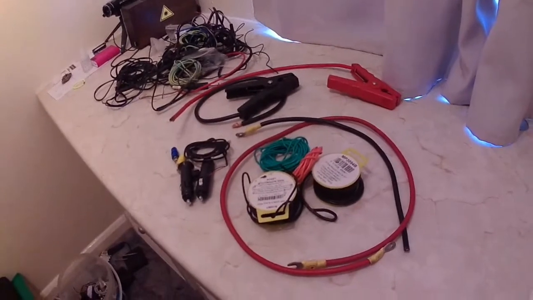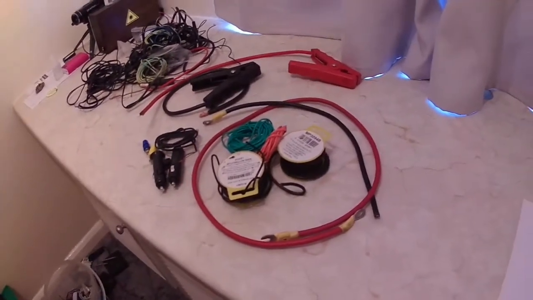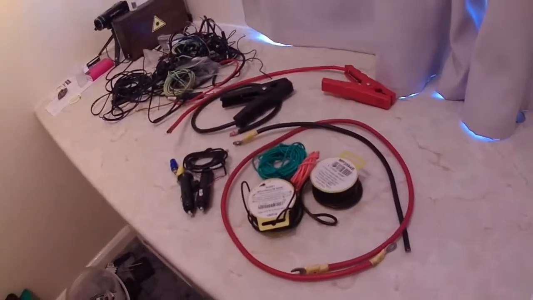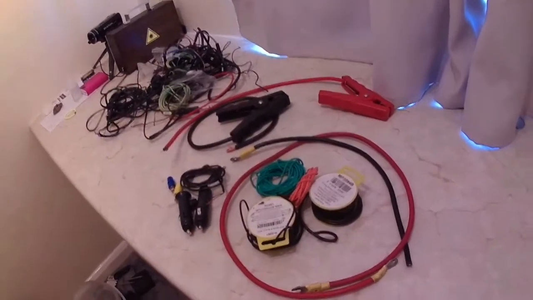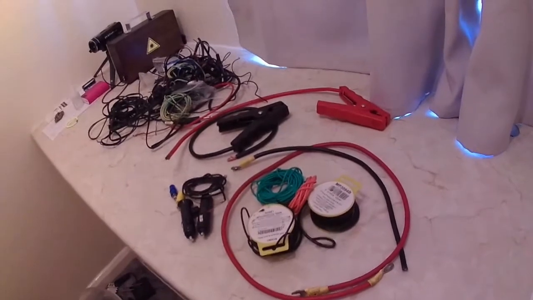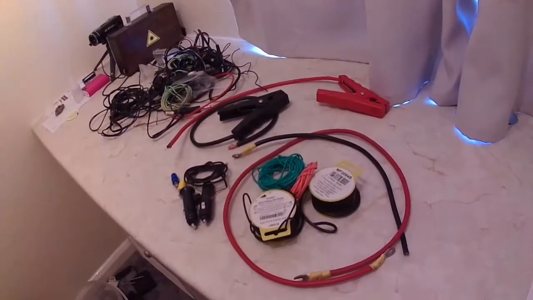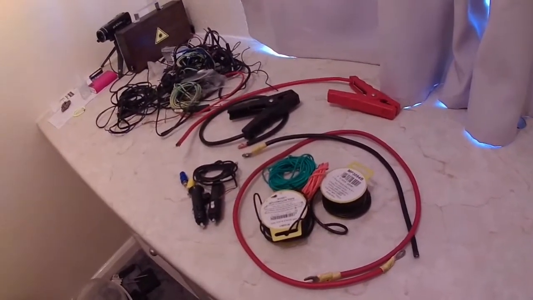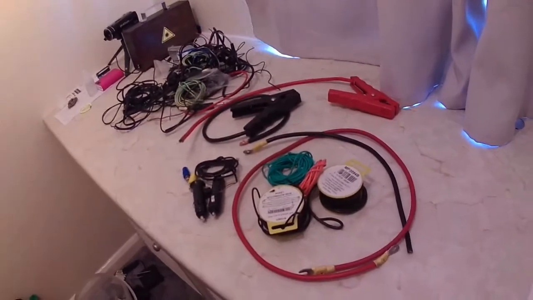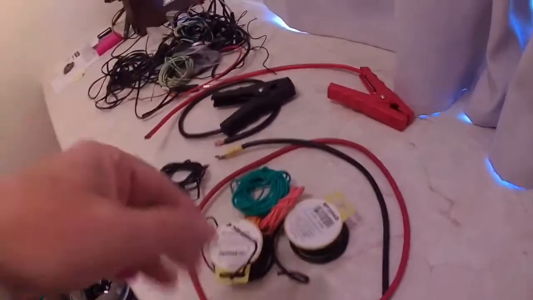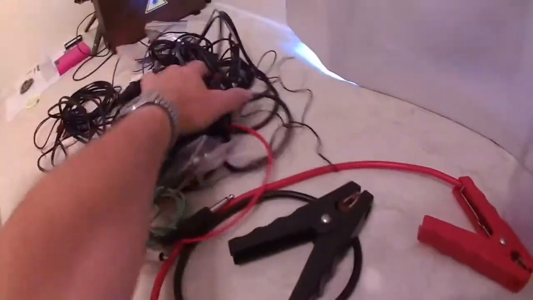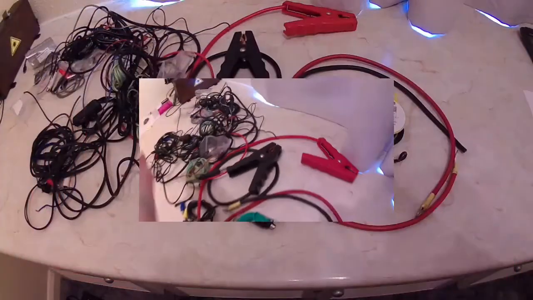Morning YouTubers, today I'm going to talk about cables, and I'm also going to discuss things that are not normally talked about on YouTube to do with wiring motorhomes. It's very important to understand the very basics to do with cables. And you can see I've got a few cables and plugs and all sorts of stuff lying around.